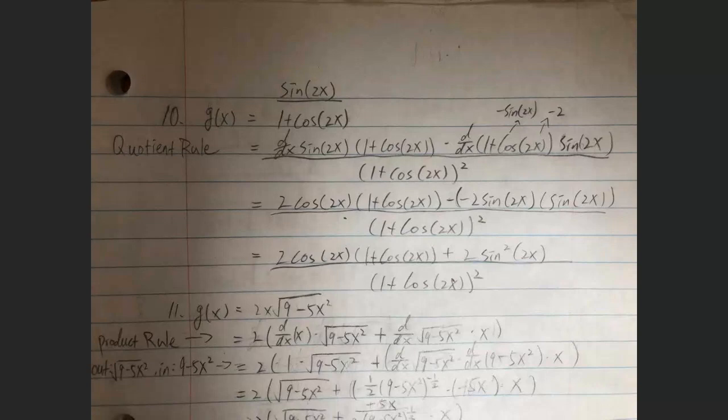So for sine, wait, can I write it? For sine 2x, when we find the derivative, I use chain rule here. So first we find the derivative of sine 2x, then we'll find the derivative of 2x itself.